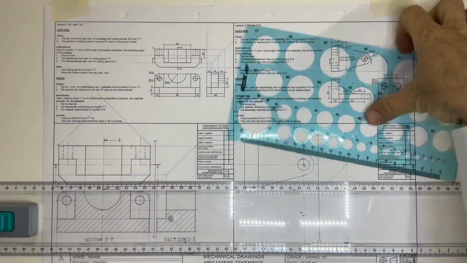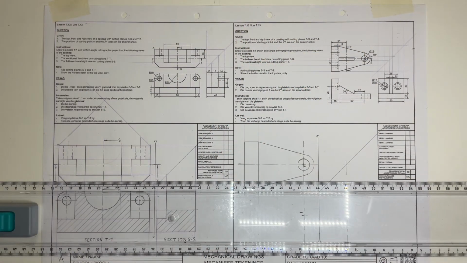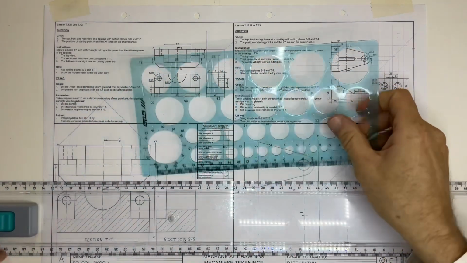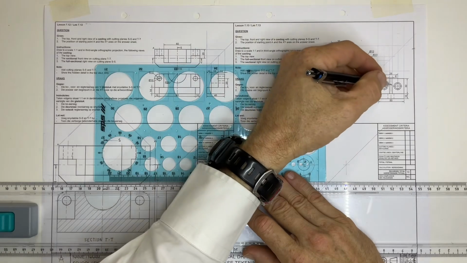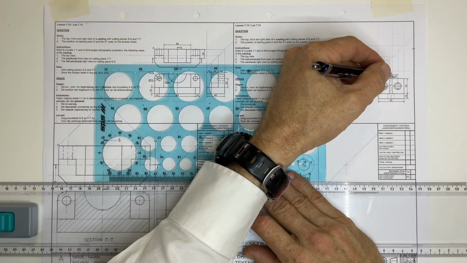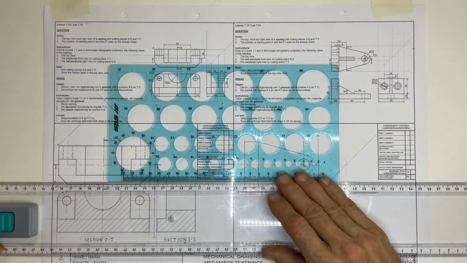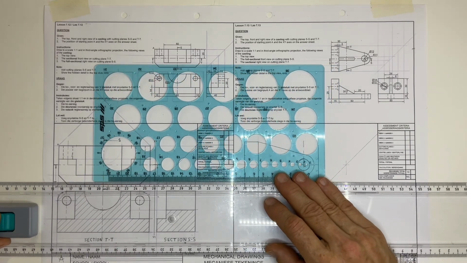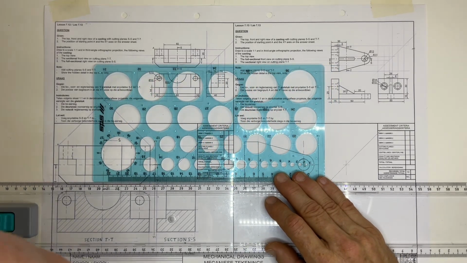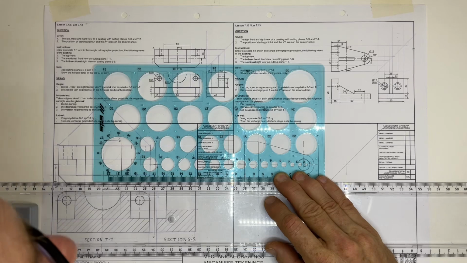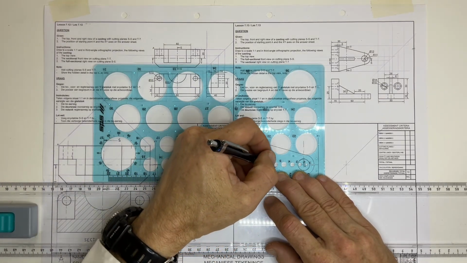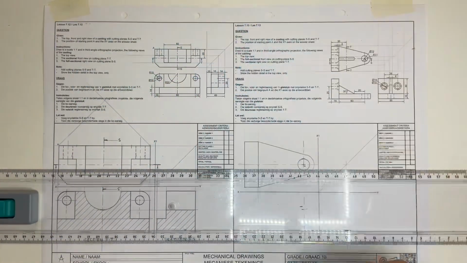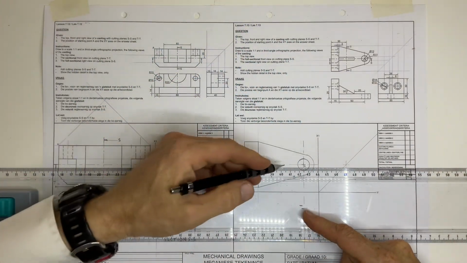Right, once you've got that in place, you then need to take your 8 millimeter circle. Okay, you'll see over here, sorry, not 8 millimeter, 6 millimeter over there, and I'm going to find 6 millimeters, put that on that center line over there. I'm going to take a little construction line on that side, a little construction line on that side, and that gives me that perfect 3 millimeter gap on either side of that.